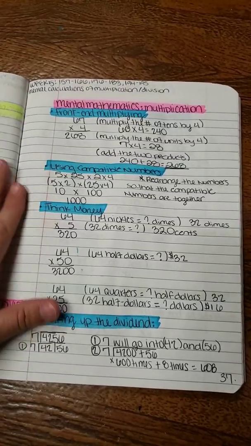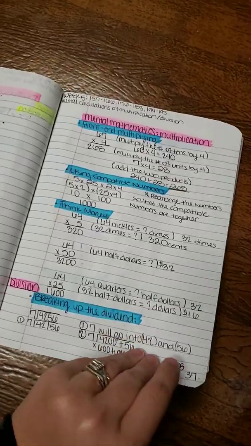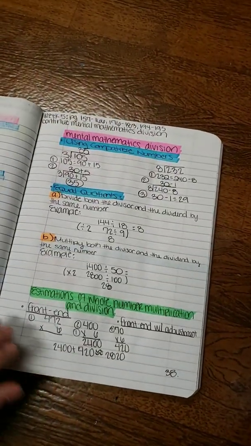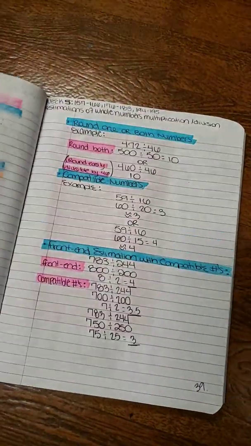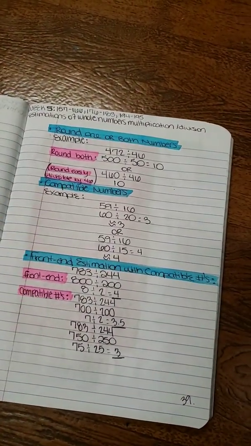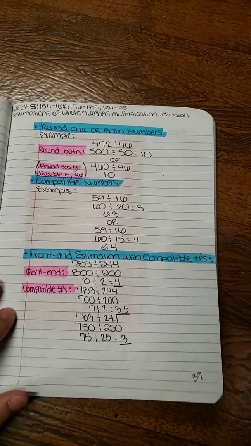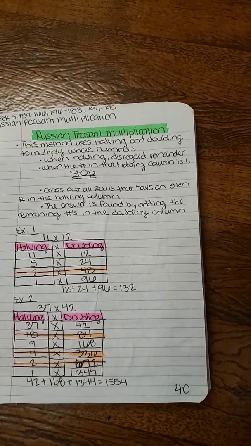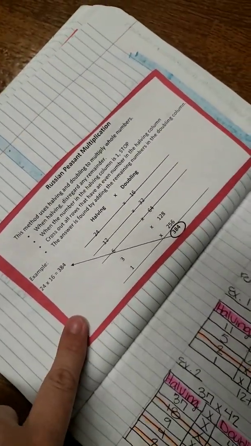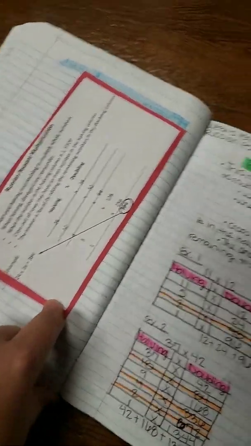Mental mathematics and multiplication. Mental mathematics of division. Estimations of whole numbers, multiplication, division. The Russian peasant multiplication, and there's the worksheet. I just cut out so I could see.